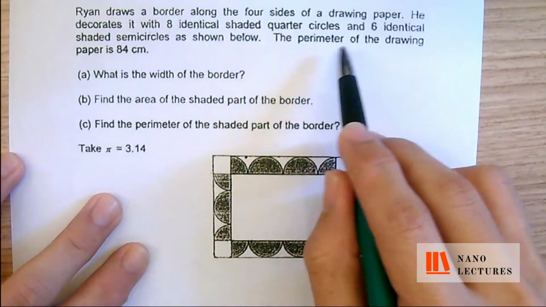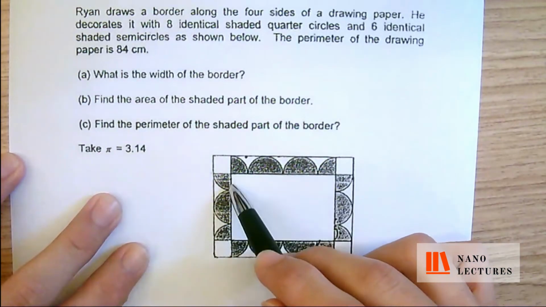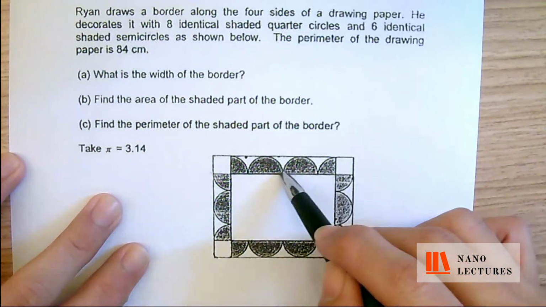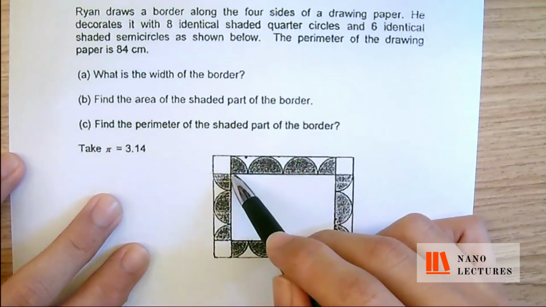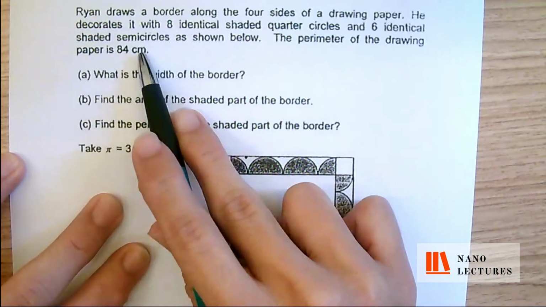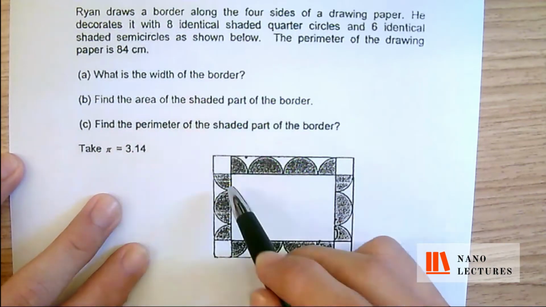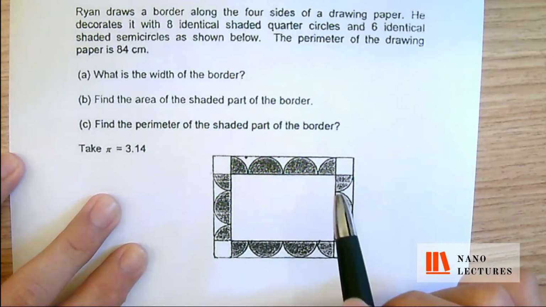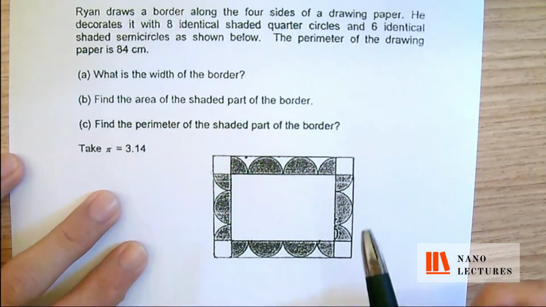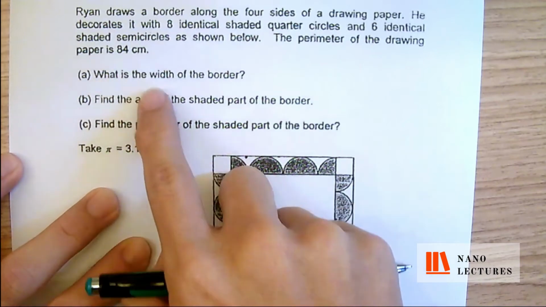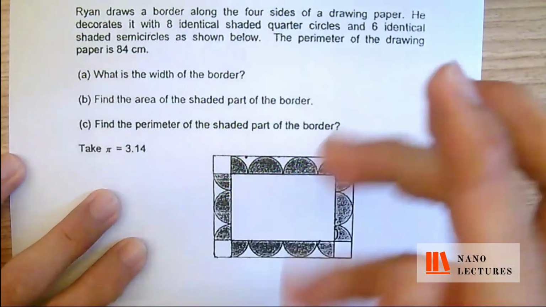Then they tell us that the perimeter of the drawing paper is 84, which means that from here, plus here, plus here, plus here, this is a rectangle, the perimeter is 84 cm. Now they're asking us what is the width of the border. To find out this width, you need to slowly strategize. How do we get the width of the border from 84 cm?